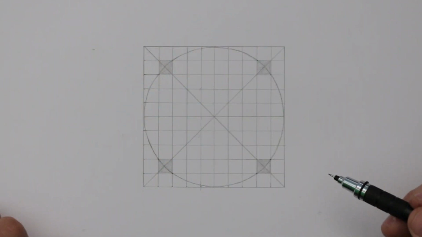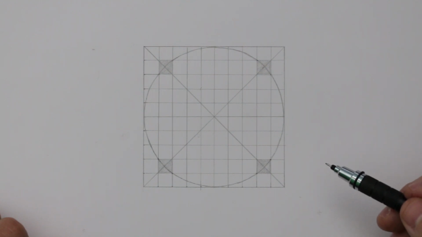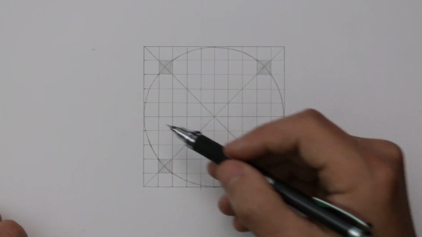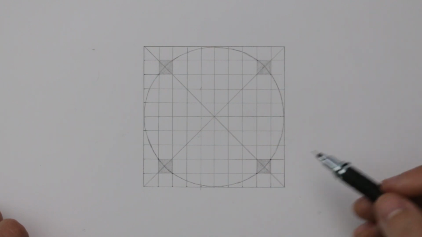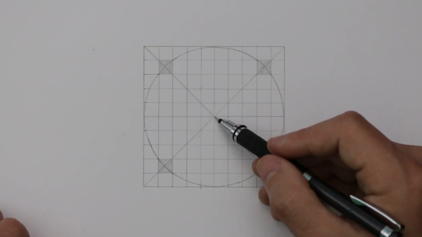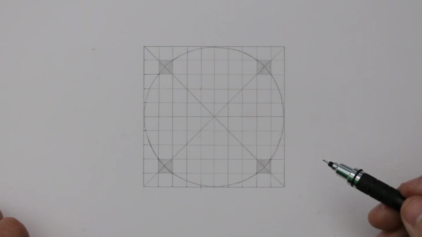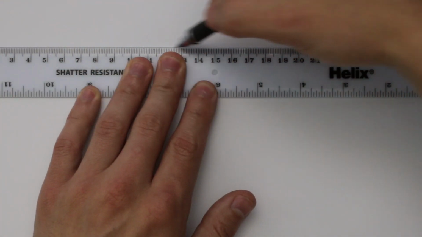It's important to study this before we repeat it in perspective. Notice how the circle fits within the square and is tangent with each side. The centre of the square is, of course, the centre of the circle. So now let's do this in perspective.